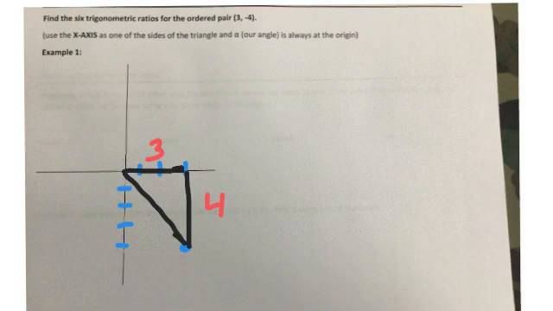Radical 15. You're close. I did it in my head. Yeah, you forgot a 1.